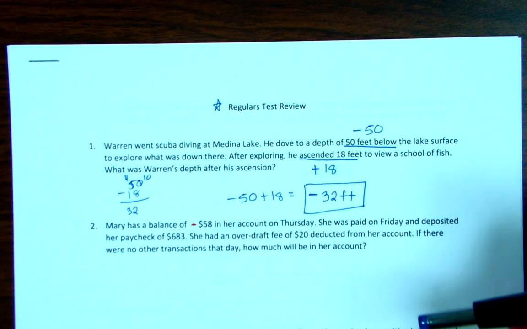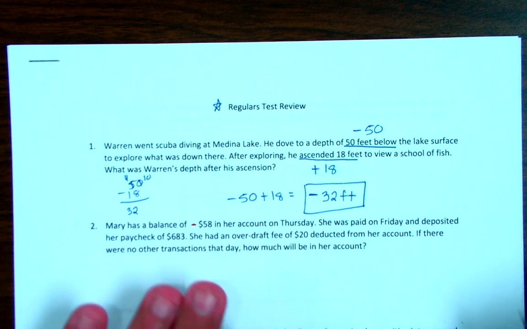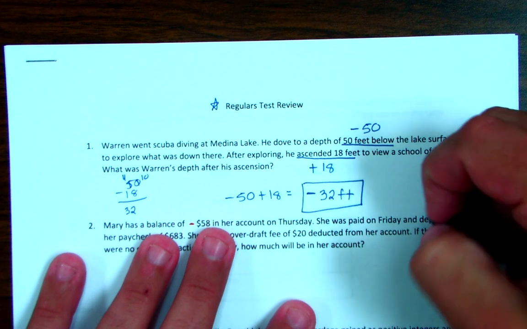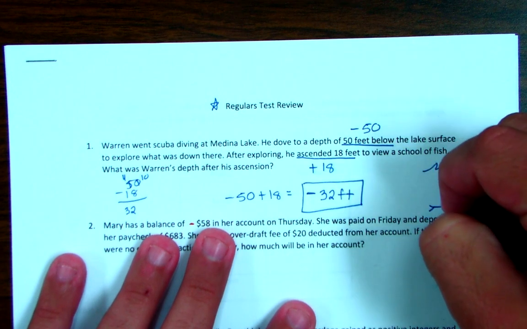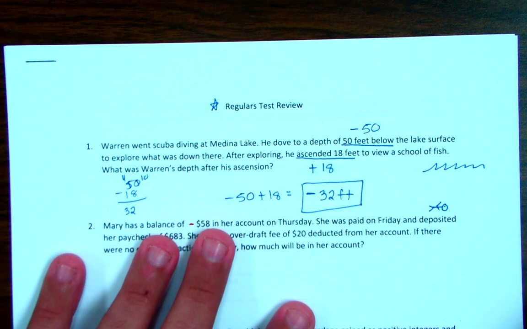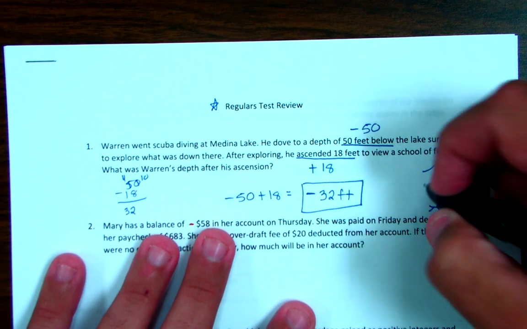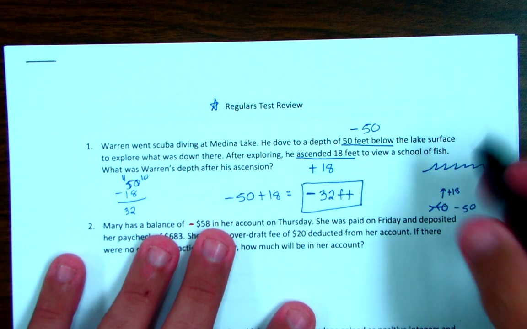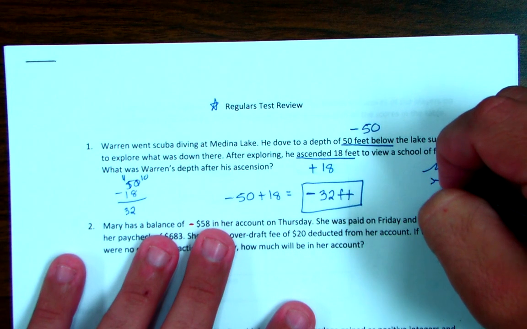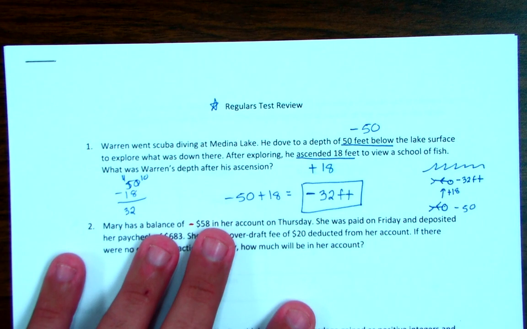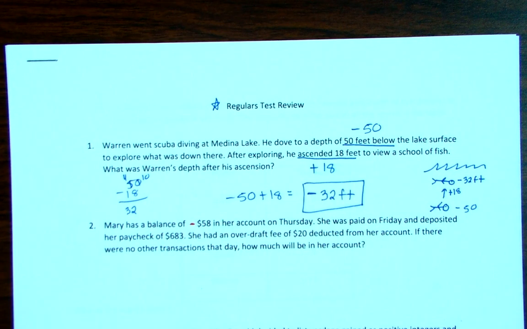Okay, so he was negative 50 feet. Here's my little lake. There's my lake. Here he is. Let me give him some arms here. Now he's got arms. So this is at negative 50 feet. He then went up 18 feet, which means he went closer to the surface. And now he is negative 32 feet below the surface. There's a little visual for you. Awesome. All right. Number 2.